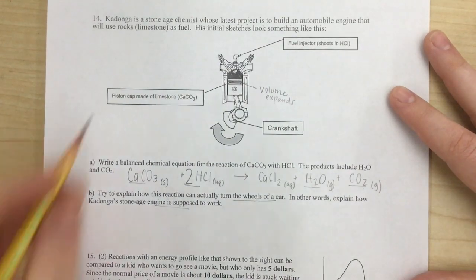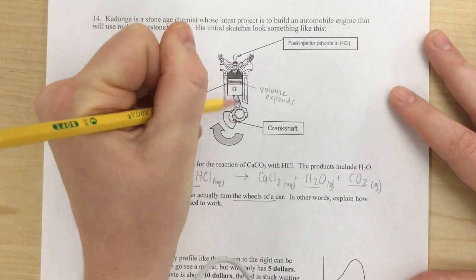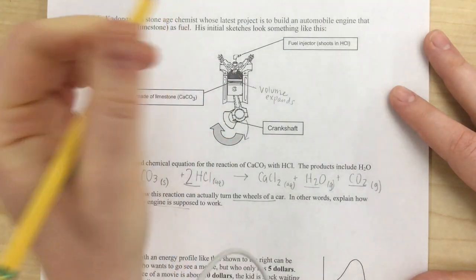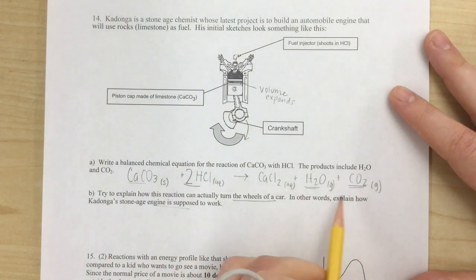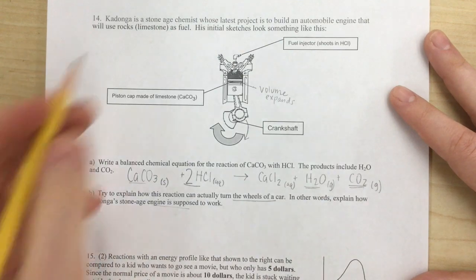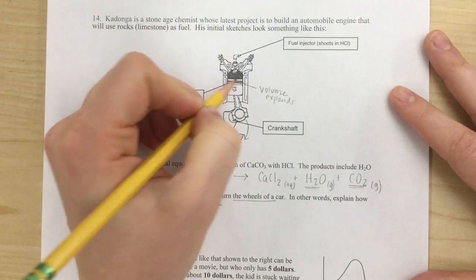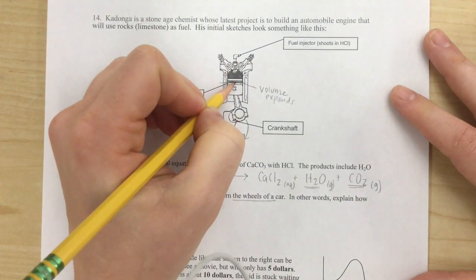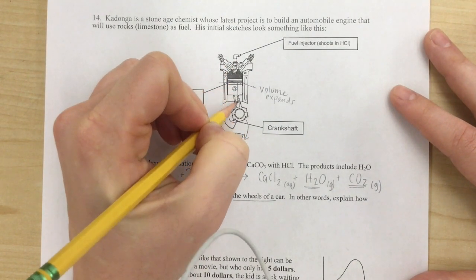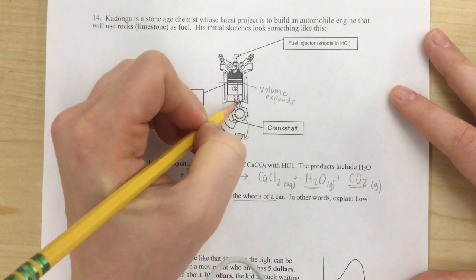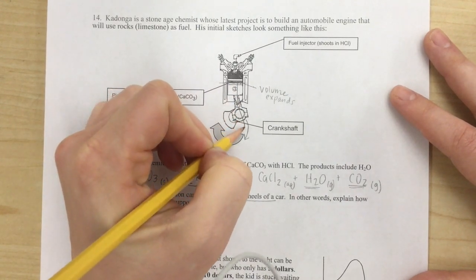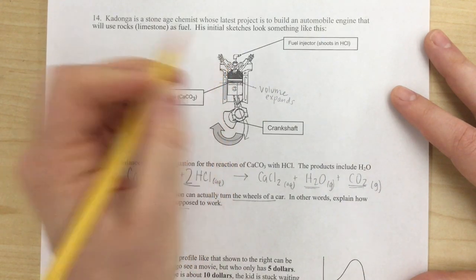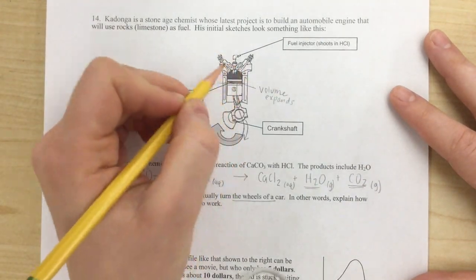This volume expands here, which pushes the crankshaft down and around. So by creating these gases at a very high temperature, they've got a lot of pressure. They increase the volume in here, this little space you can kind of see. And with that gas, it forces the piston to go down, and the crankshaft goes around in a circle until the gas cools and is released, and then another reaction happens.